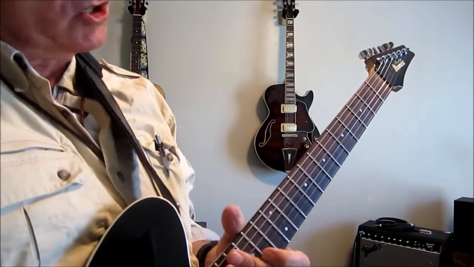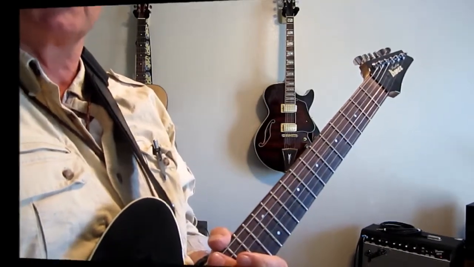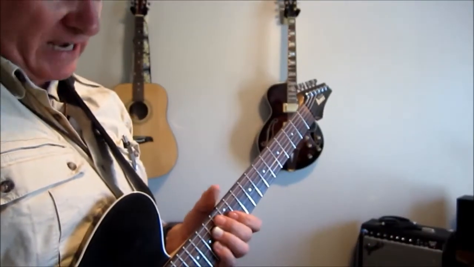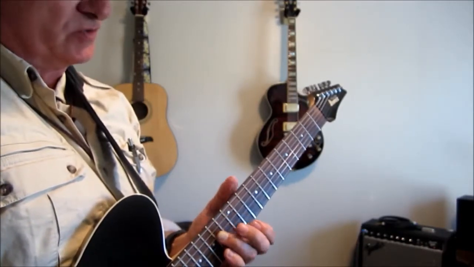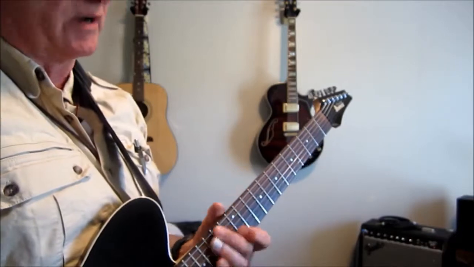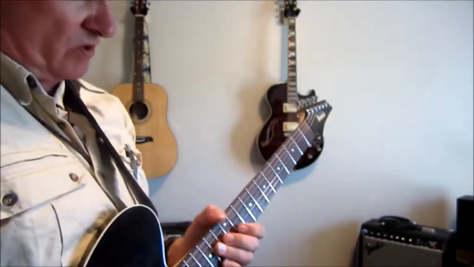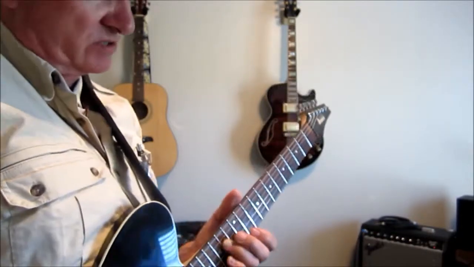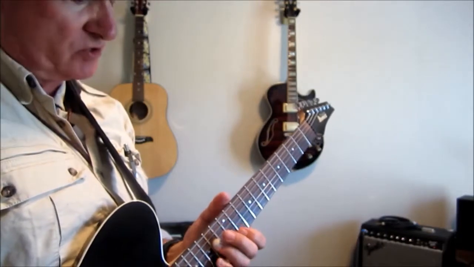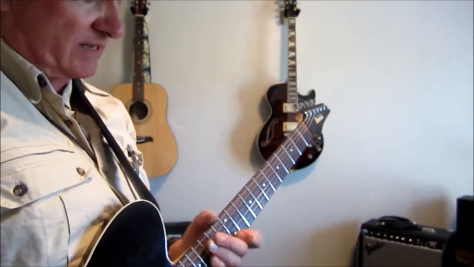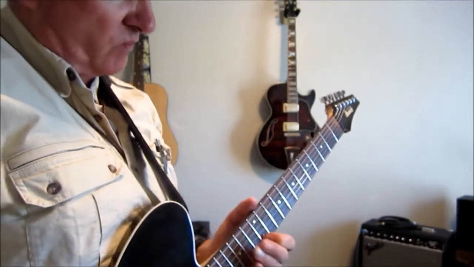Okay? So let's start the backing track and play through that whole C section. So I'm going to count this in, and the way I'm going to count it in is I'm going to go 1, 2, 3, 4, 1. Okay, so we're going to play that grace note, or that first note, on the 4, and then I'm going to start the backing track on 1. So it's going to go 1, 2, 3, 4, 1, like that. Okay, so ready? 1, 2, 3, 4, 1.